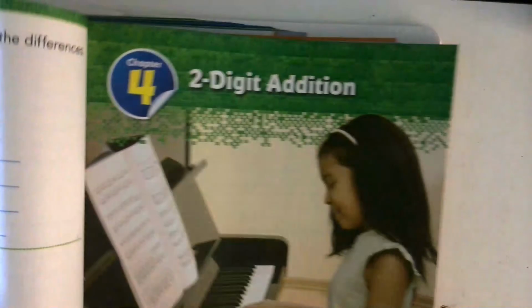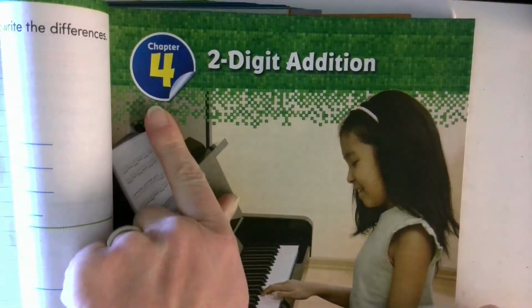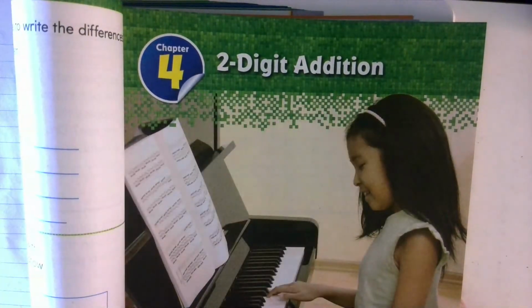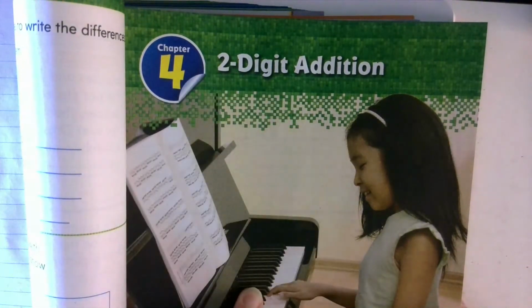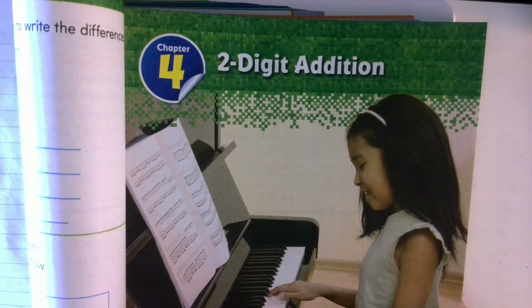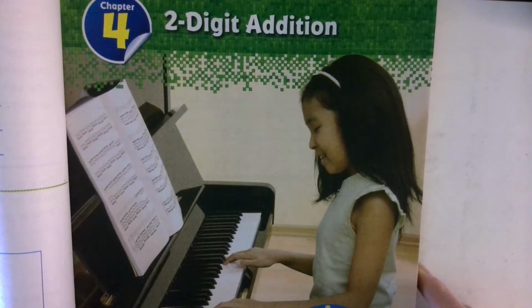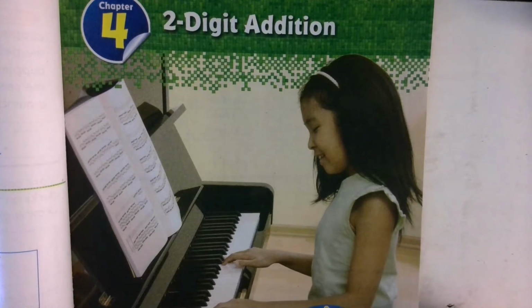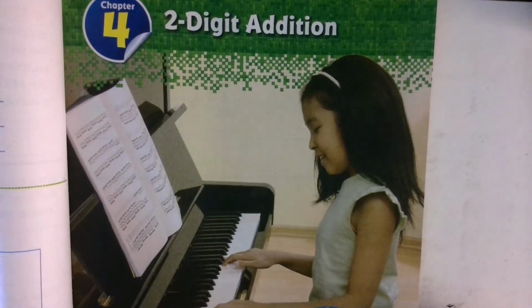Hi everybody. We are now moving on to chapter 4 in math, which is two-digit addition. Now a two-digit number is any number that has two digits in it. Remember what our digits are: 0, 1, 2, 3, 4, 5, 6, 7, 8, and 9.